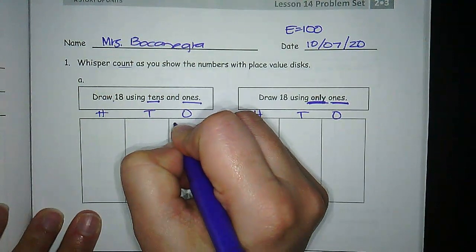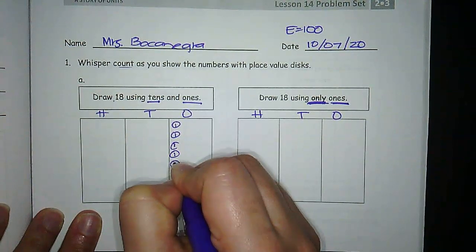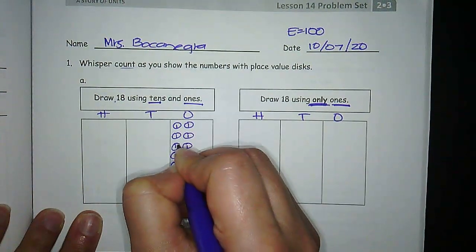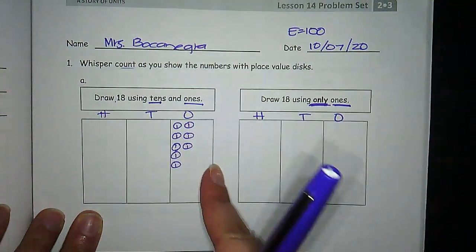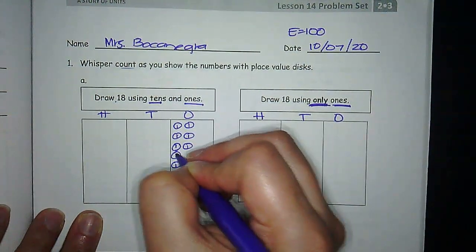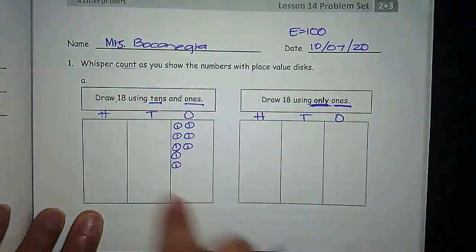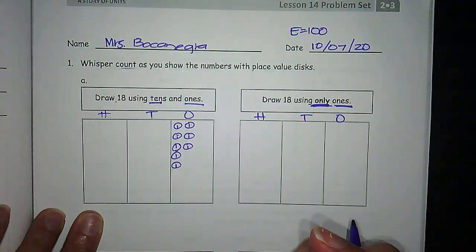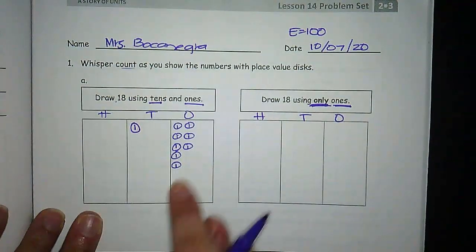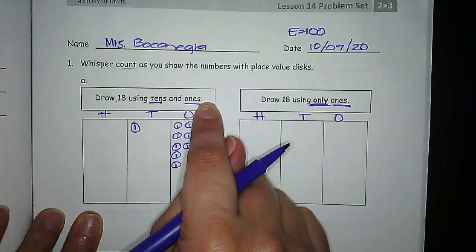So I'm going to start drawing. 8 ones: 1 one, 2 ones, 3 ones, 4 ones, 5 ones, 6 ones, 7 ones, 8 ones. And I draw 1 ten. This is how the number 18 looks when I only model it using tens and ones.